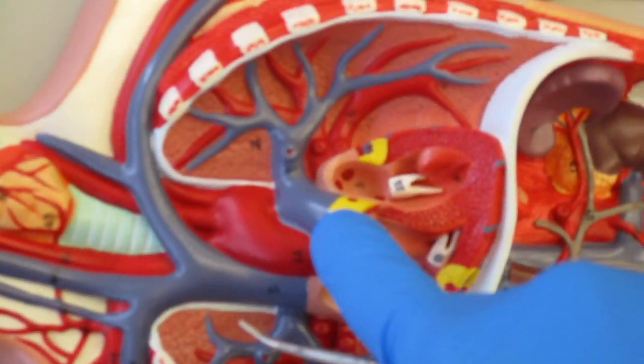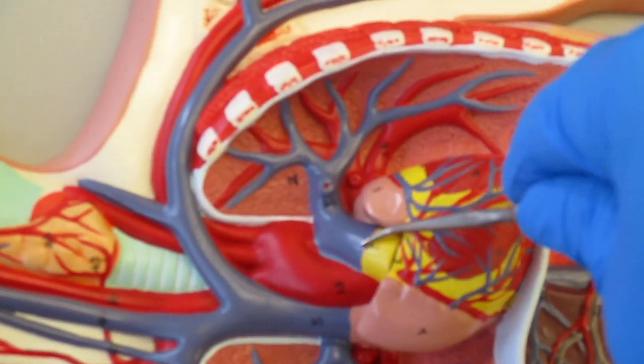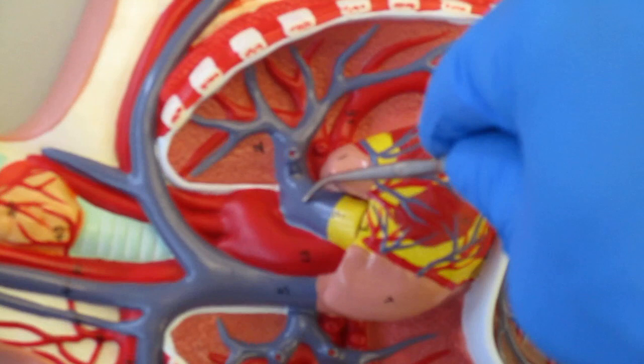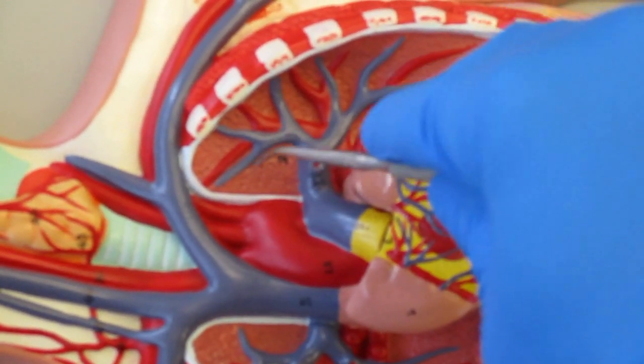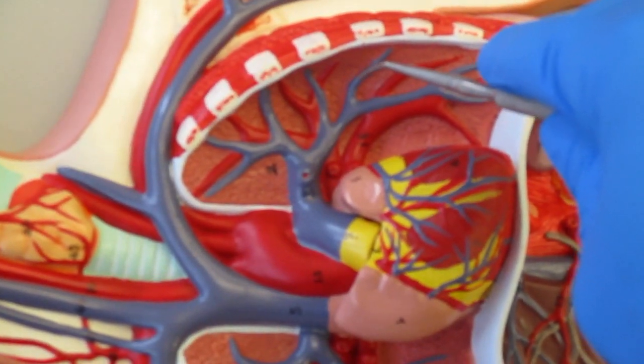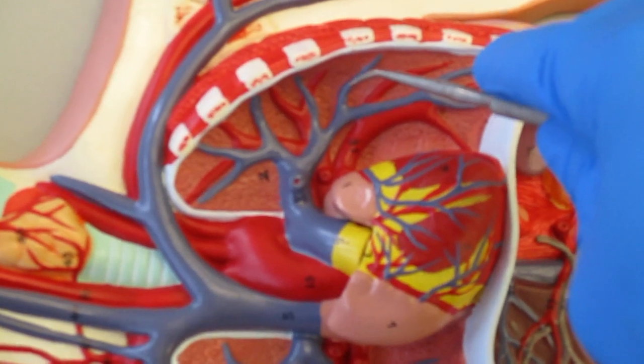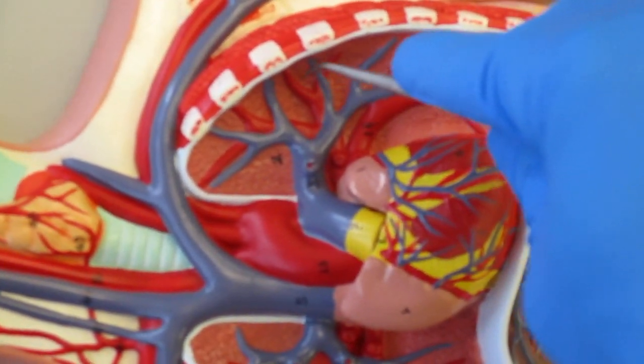Valve opens and lets the CO2 blood into the pulmonary trunk, and then of course we have the pulmonary arteries. That's going to then go into your pulmonary arterioles, and then of course to the capillaries to dump off the CO2 blood.